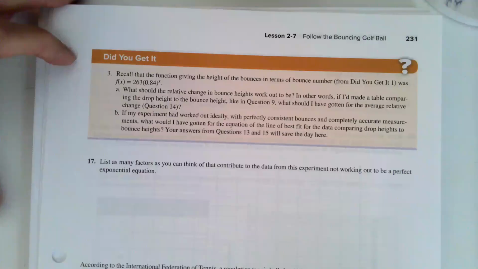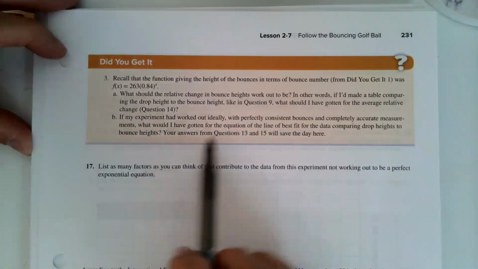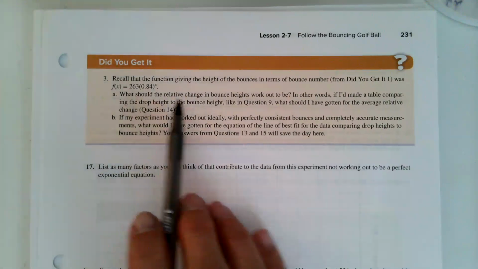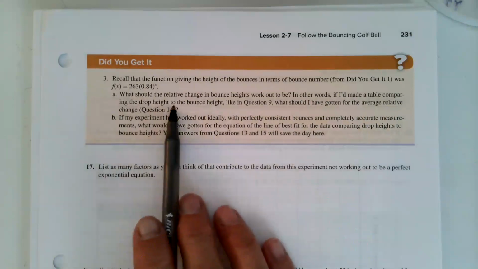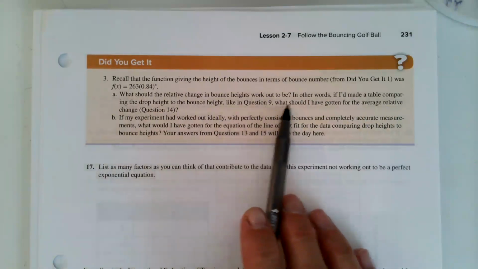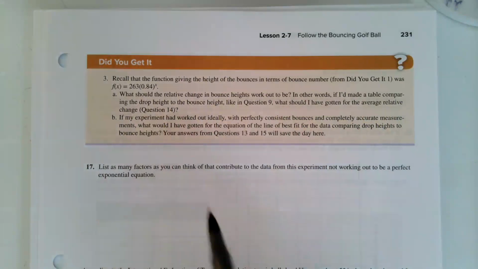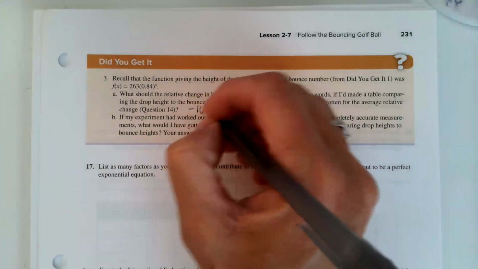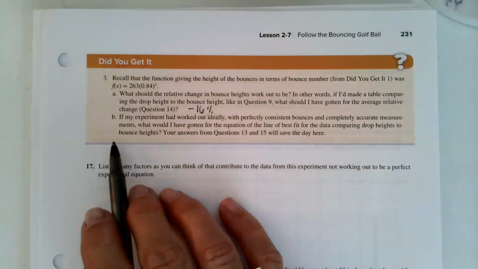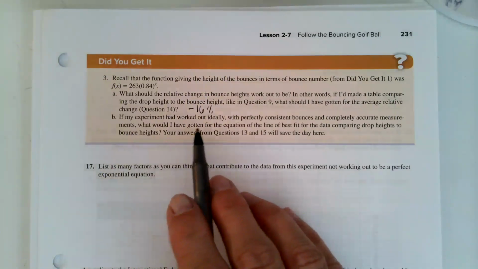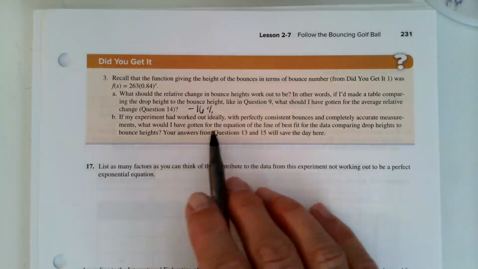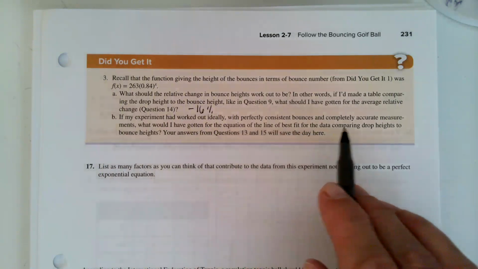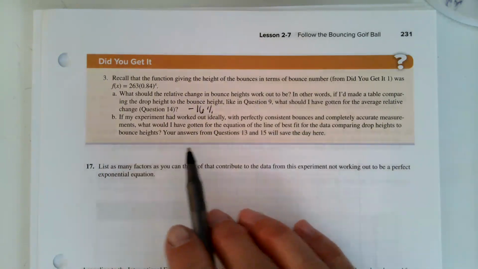So let's move on to did you get it number 3 on page 231. So it says, recall that our function that I came up with is here. What should the relative change in bounce heights work out to be? In other words, if I'd made a table comparing the drop height to the bounce height, like in question 9, what should I have gotten for the average relative change? And then I said it was going to be a negative 16%. We already calculated that. If my experiment had worked out ideally with perfectly consistent bounces and completely accurate measurements, what would I have gotten for the equation of the line of best fit for the data comparing drop heights to bounce heights?